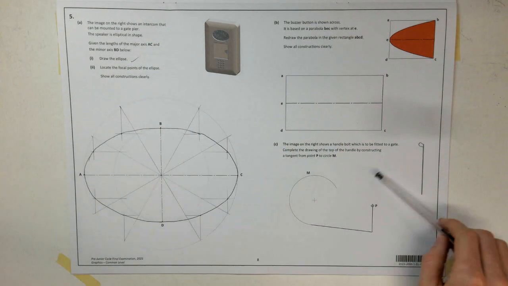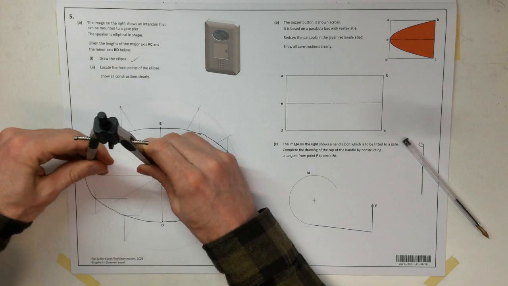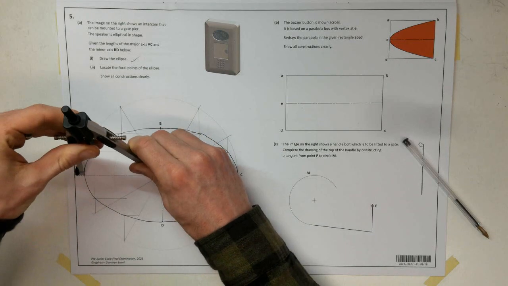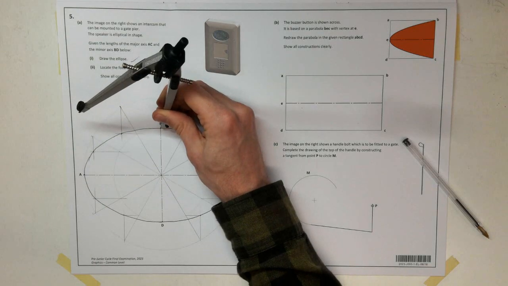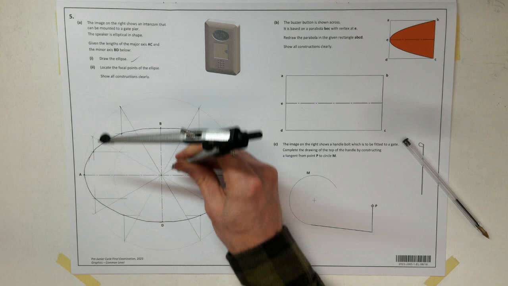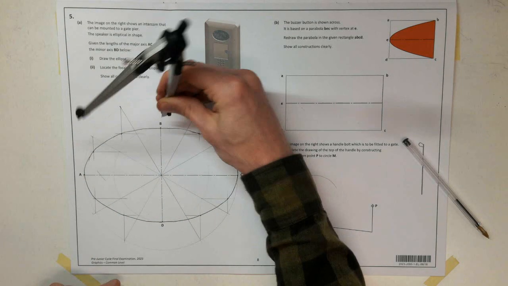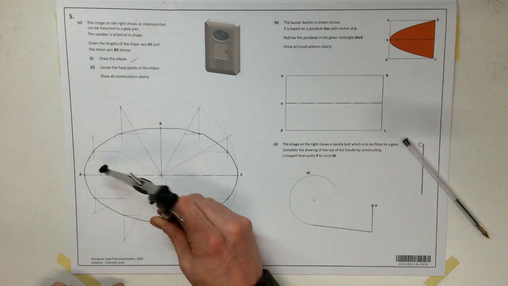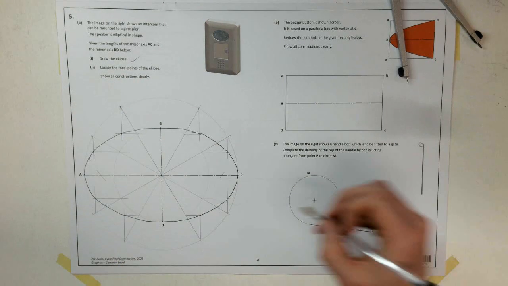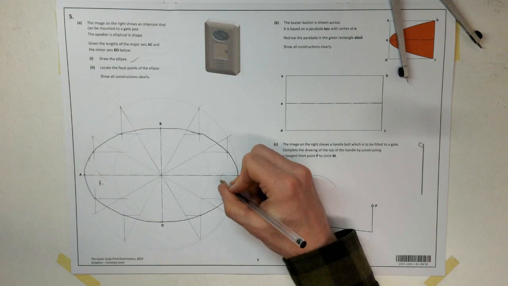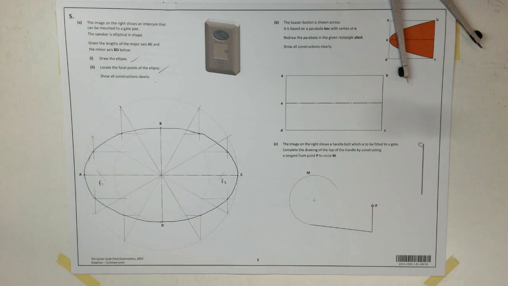Now locate the focal points. We get them by getting half of the major axis. That's half my major axis, and I can swing it from either side of my minor axis. So, swing an arc there. That's half my major, swung from B or swung from D. We'll find the same point. So swung from B, that's focal point 1, focal point 2. And all my constructions clearly shown there.